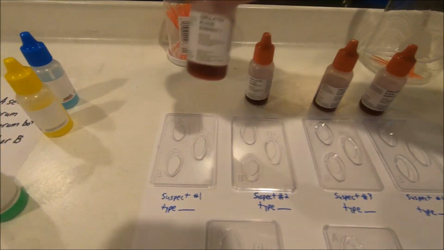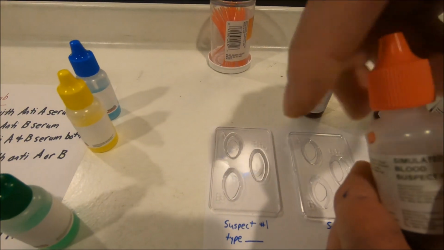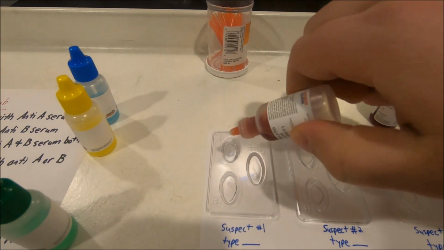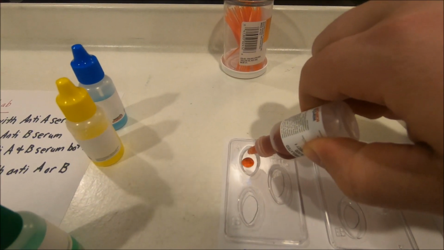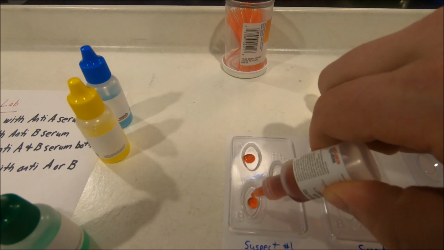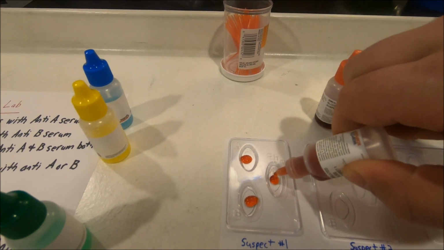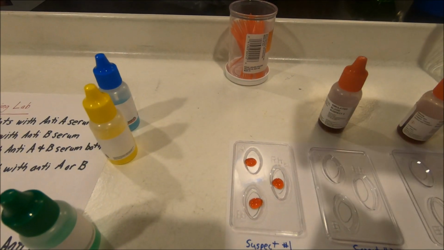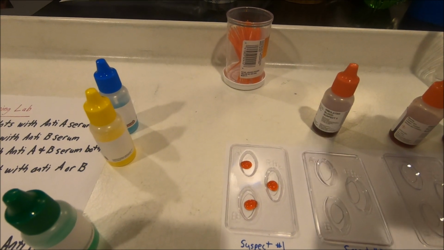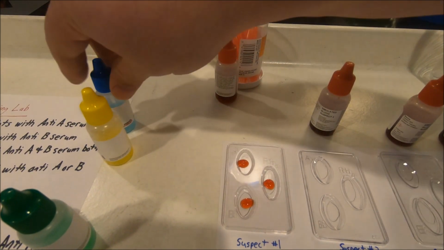So our first step with suspect 1's blood is to take 2 to 3 drops in the 3 different slots. And then we are going to take our serum.